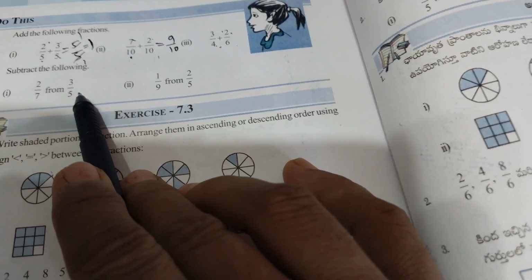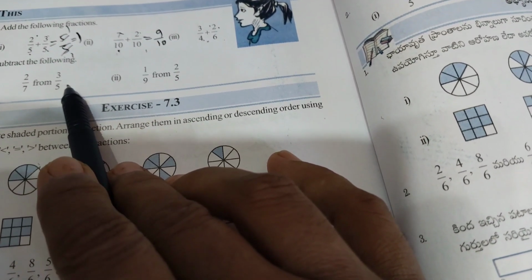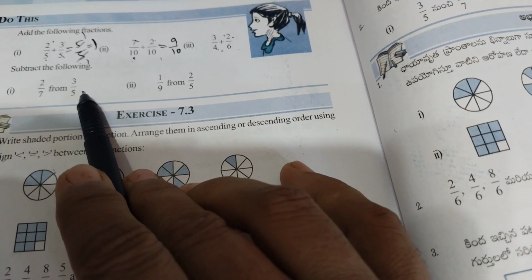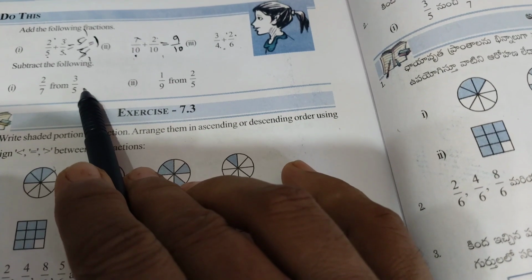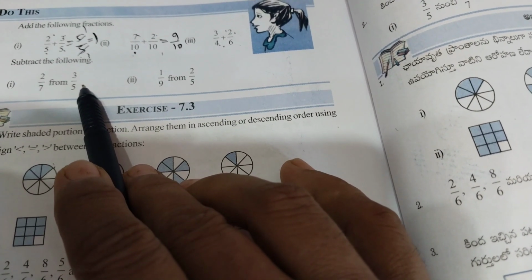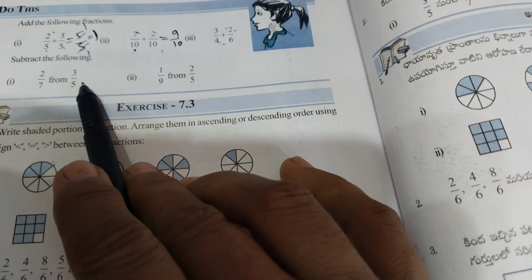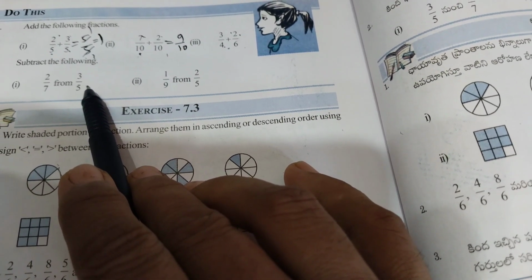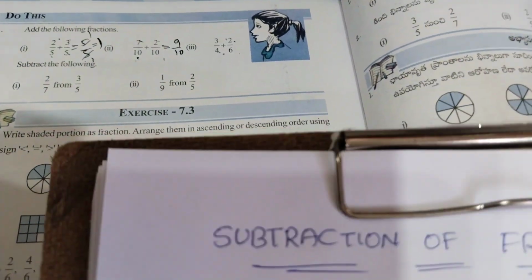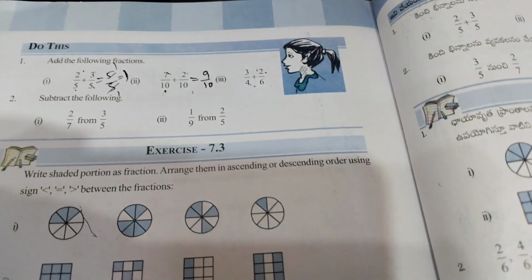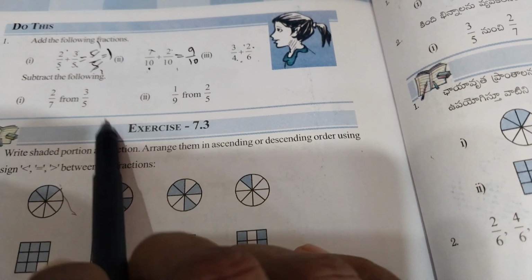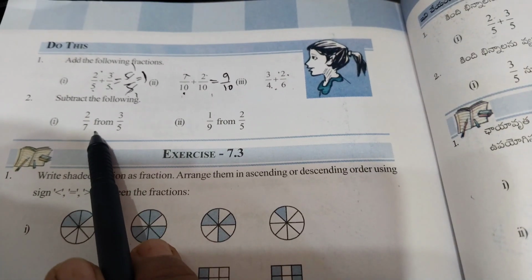In the previous video, we already discussed addition of different types of fractions and ascending and descending order of the given fractions. We already learned addition, so subtraction is very easy to understand. Just a symbol change. Today's video, we are going to discuss exercise 7.3.